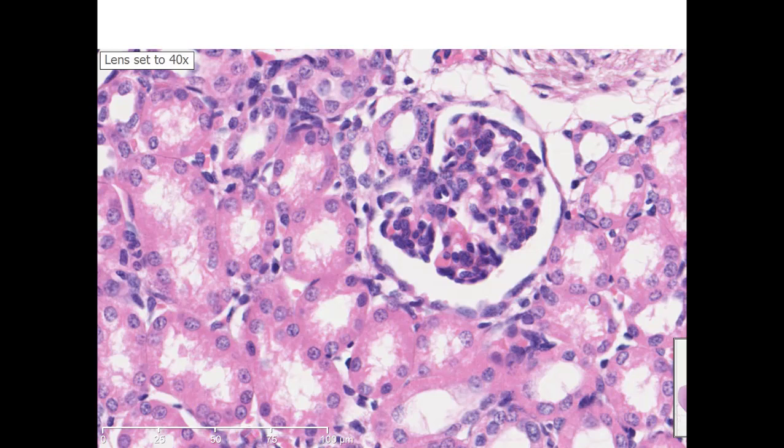Are these different types of tissue, and try to identify these types of tissues as we're going through this.